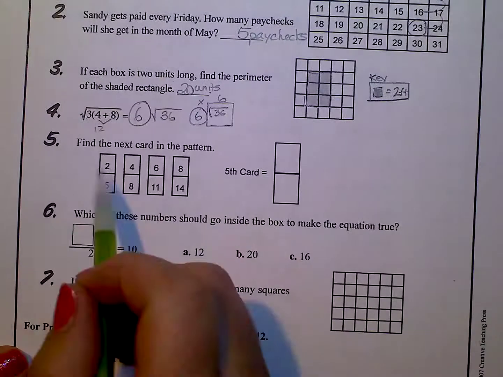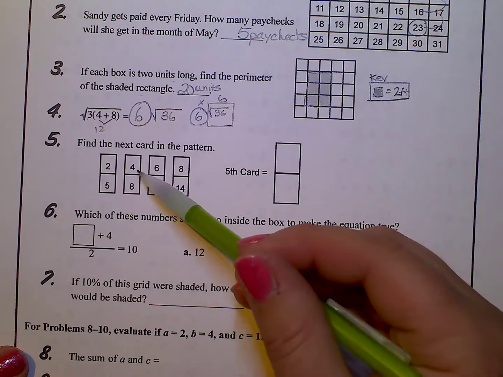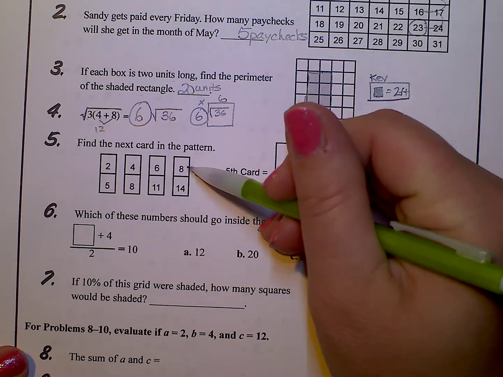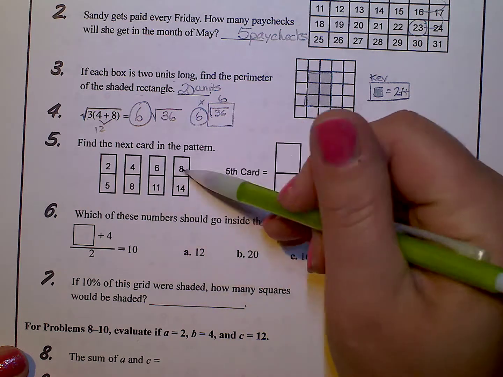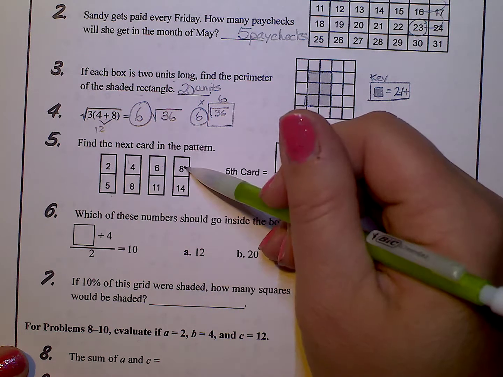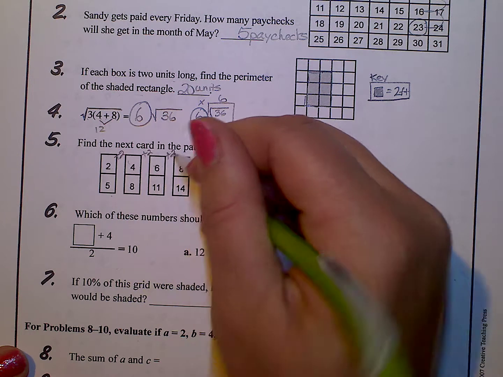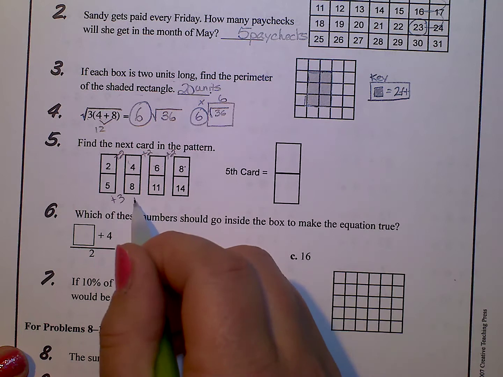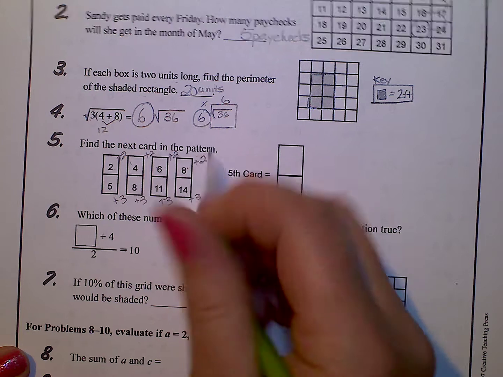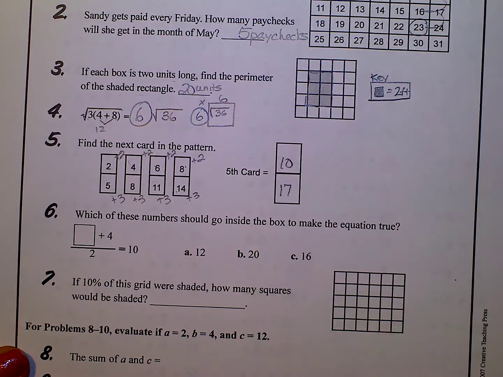It says, find the next card in the pattern. 2 fifths, 4 eighths, 6 elevenths. So the top is counting by 2, adding 2, adding 2, adding 2. And the bottom looks like it's adding 3. So we would put 8 plus 2 is 10, and 14 plus 3 is 17.